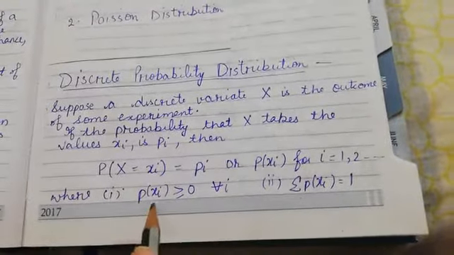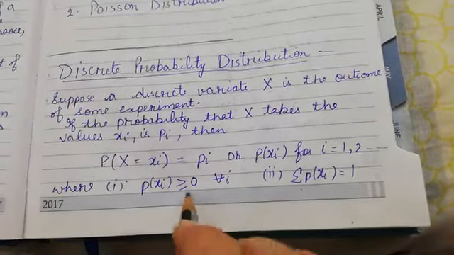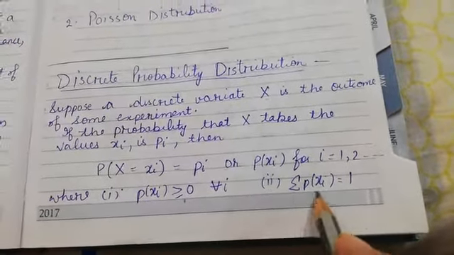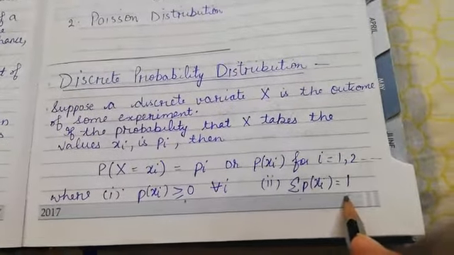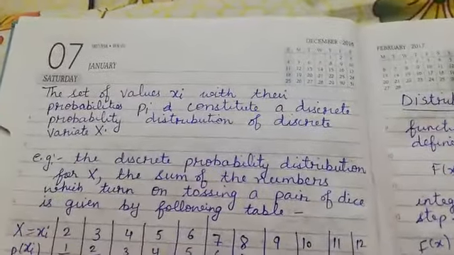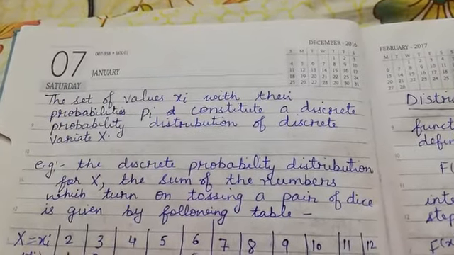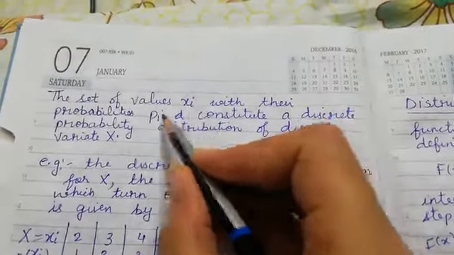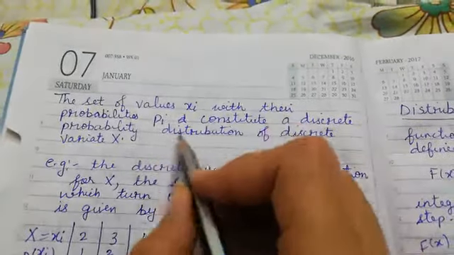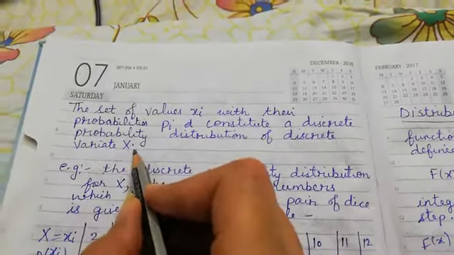Okay. And remember that this P(Xi) is always greater than or equal to 0. This probability is always greater than or equal to 0, and the sum of all probabilities of an event will always be 1. You have to remember this. Okay. Then the set of values Xi with their probabilities Pi constitute a discrete probability distribution that we are studying. All these values, the set of values with their probabilities, will constitute a discrete probability distribution of the discrete variate capital X.